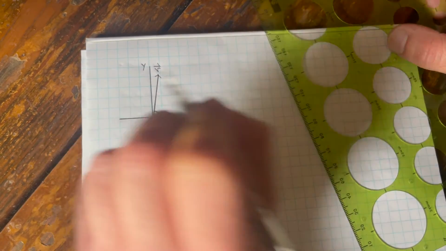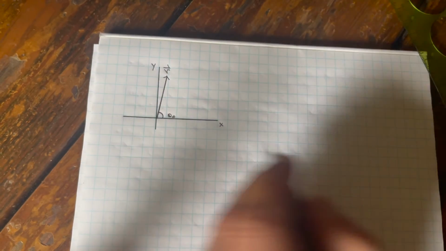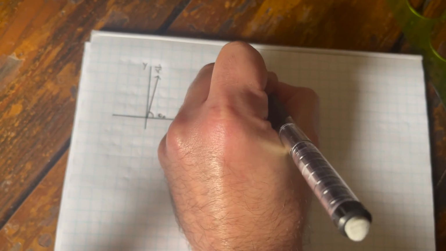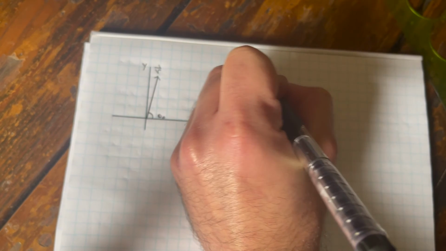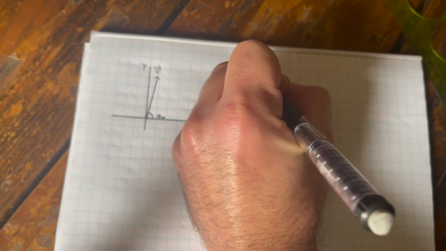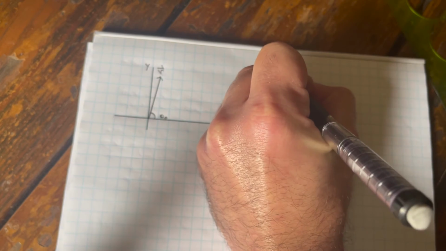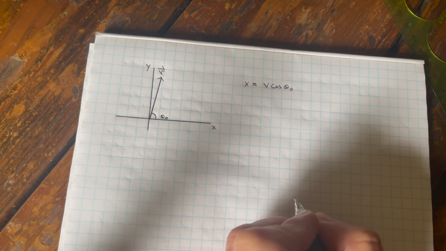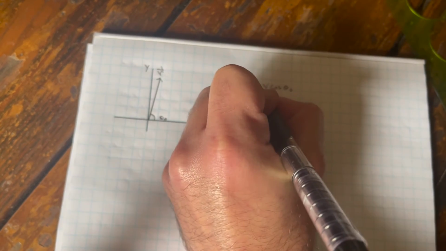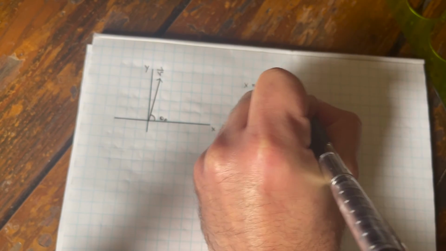Let's call it theta naught. Okay. So we have that x is equal to the magnitude of v, which I'll just call v, times cosine of theta naught, and y is equal to v times the sine of theta naught.